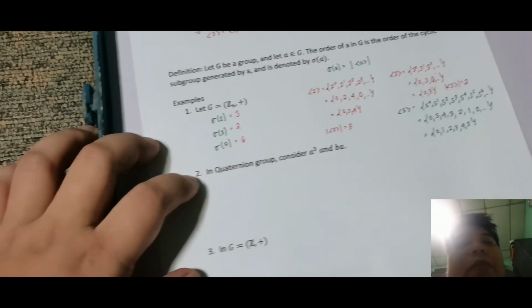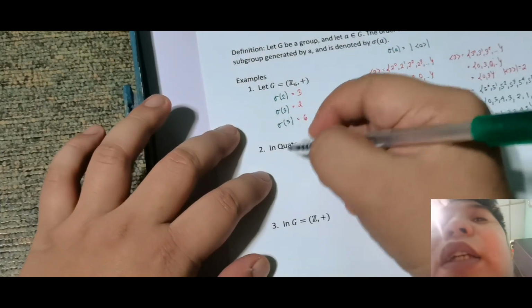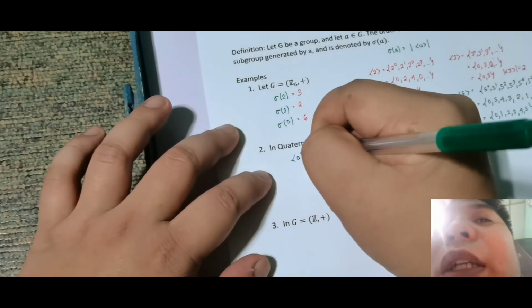Okay, so now consider natin yung A sub 3, yung order ng A sub 3 sa order ng BA. So sa order ng A sub 3 sa order ng BA natin, ang gagawin ko lang is kunin natin yung order ng A3. So cyclic subgroup generated by A3. Ito kasi yung topic natin. So cyclic subgroup generated by A3. Kuha na naman tayo ng quaternion. Hanapin ko na yung quaternion group natin.